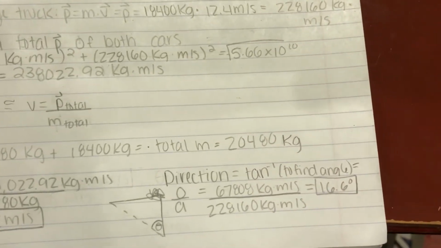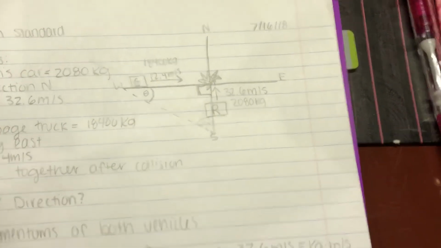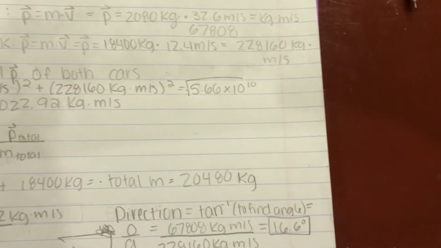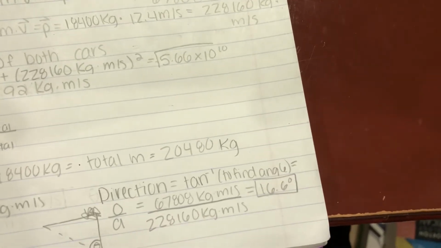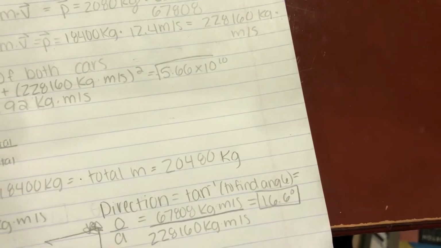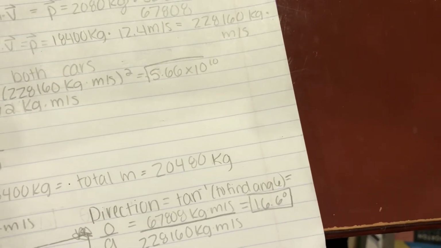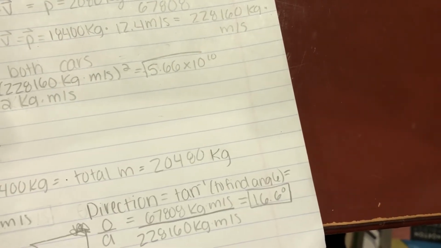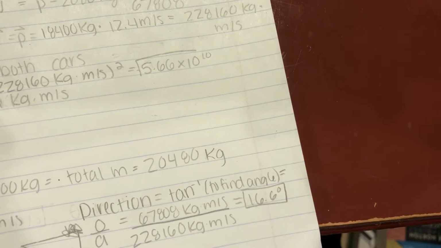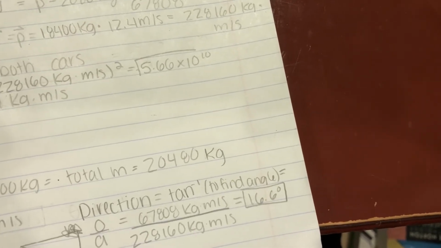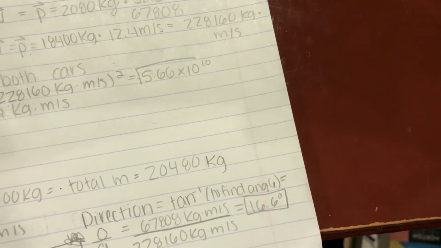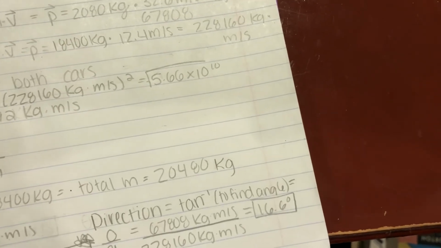And the last part of the problem wants us to find the direction that it's moving in. So we're going to come up here and find theta. To find theta, we're going to need to use the inverse of tangent because we want to find the angle. So we take the inverse tangent, which is opposite over adjacent, which is Robin's momentum, 67,808 kilograms meters per second, divided by the garbage truck's momentum, 228,160 kilograms meters per second. Divide them, and we find the inverse tangent of that to get 16.6 degrees north of the east direction.